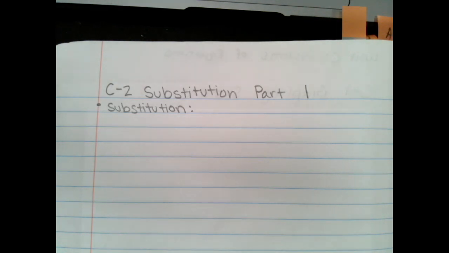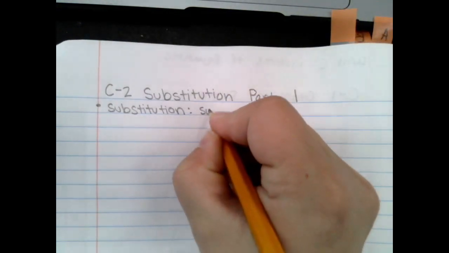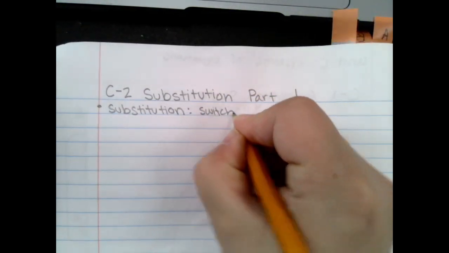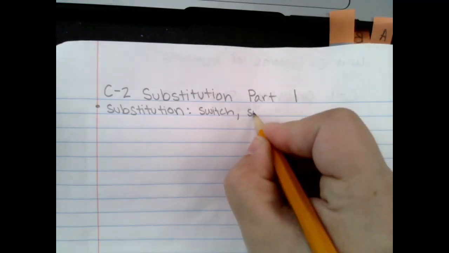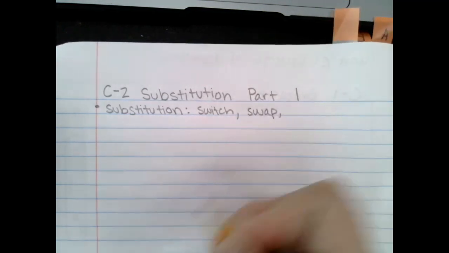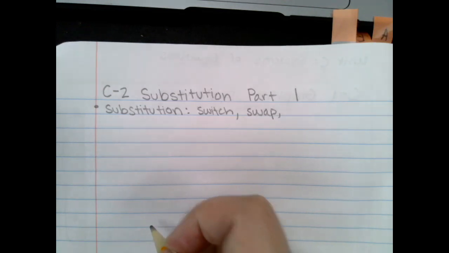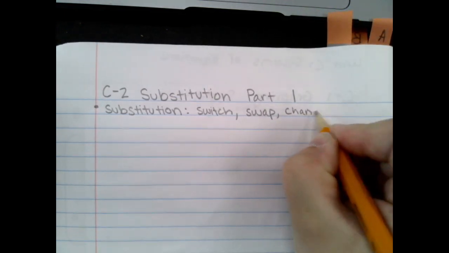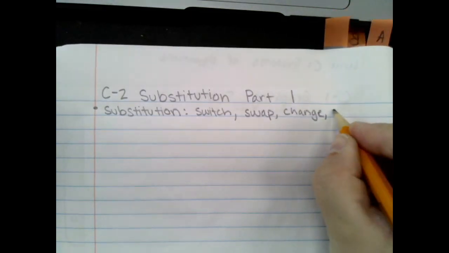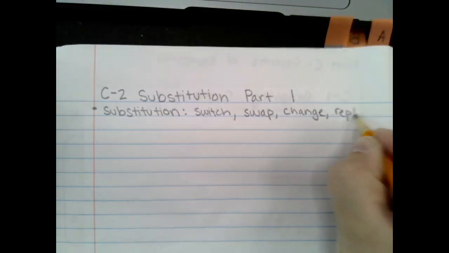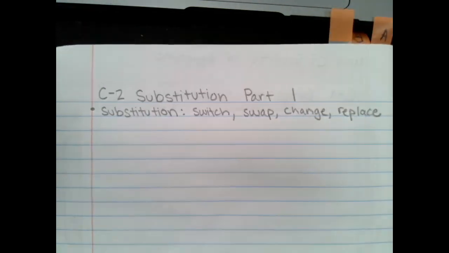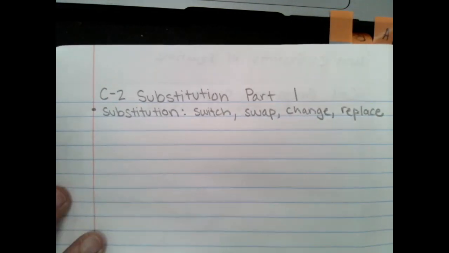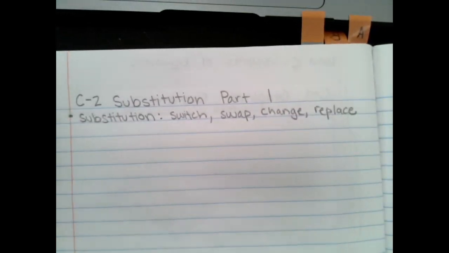What does it mean to substitute something? Switch it. What did somebody else say? To switch, swap. To change, replace. All really great words. Switch, swap out, change, replace.